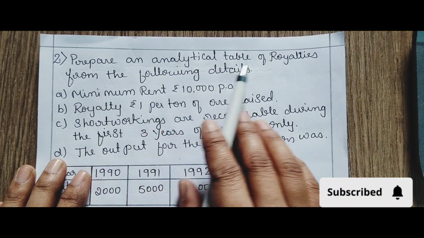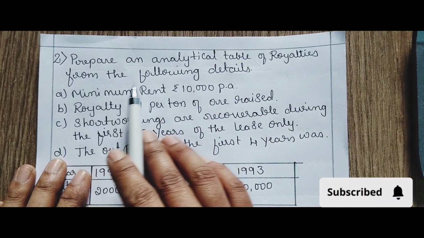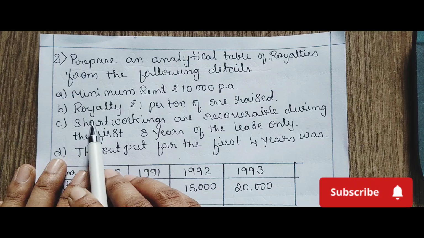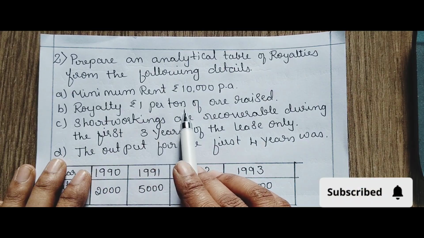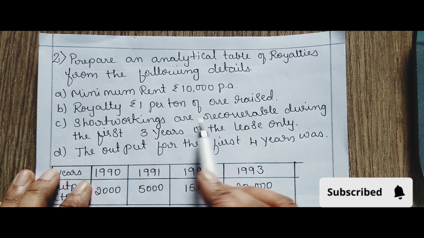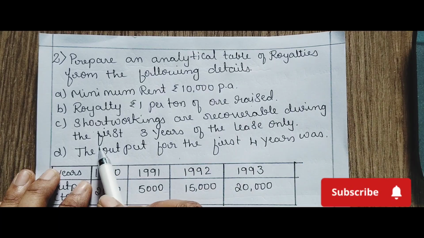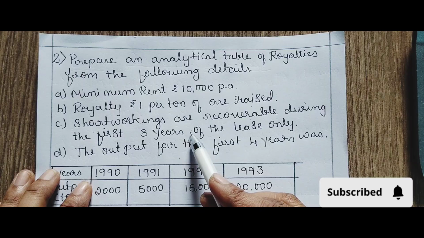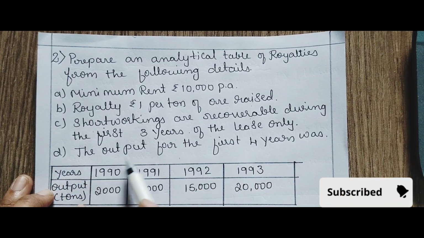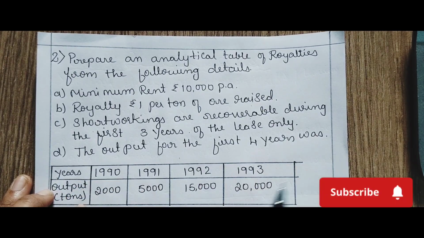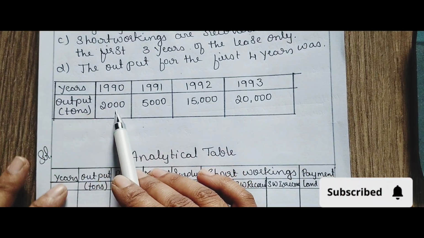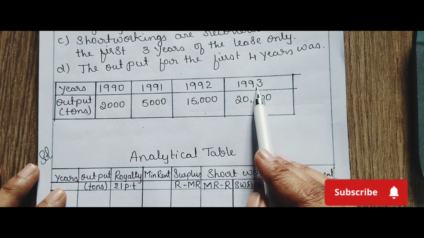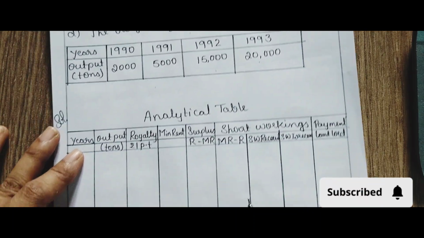Prepare an analytical table of royalty from the following details. Minimum rent 10,000 per annum, royalty 1 per ton raised. Short workings are recovered during the first 3 years of the lease only. So during 3 years you can recover the short working. The output for the first 4 years was 92,000, 91,5,000, 92,15,000, 93,20,000. Let us solve this one.